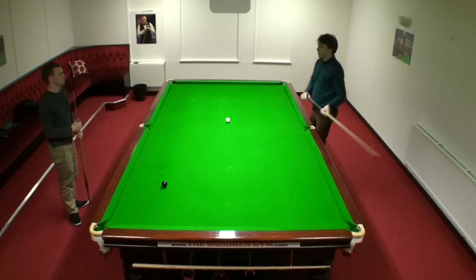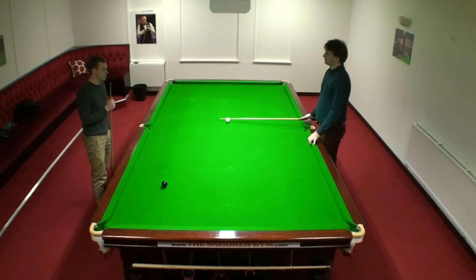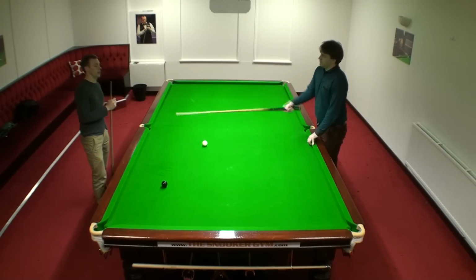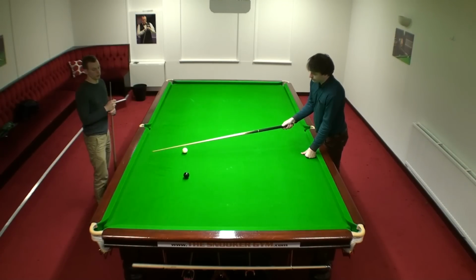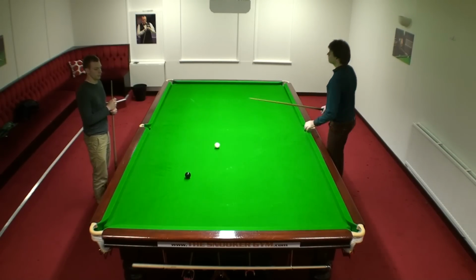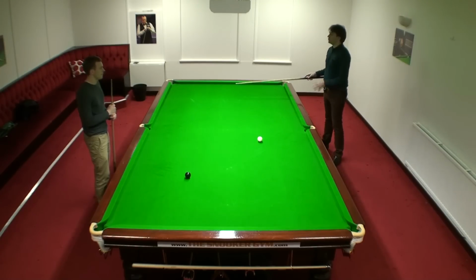So you had a question about the eyes. Yeah. What is it? Should the eyes move between the object ball and the cue ball in relation to the cue movement? Very good question, and that's one of the things that I was going to jump on.